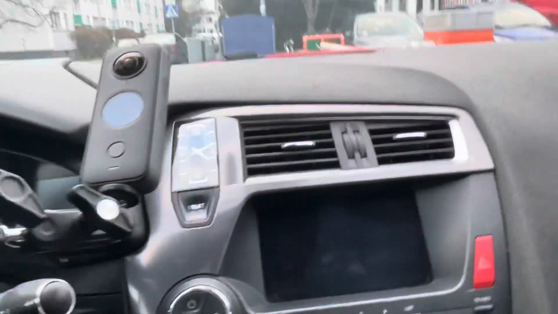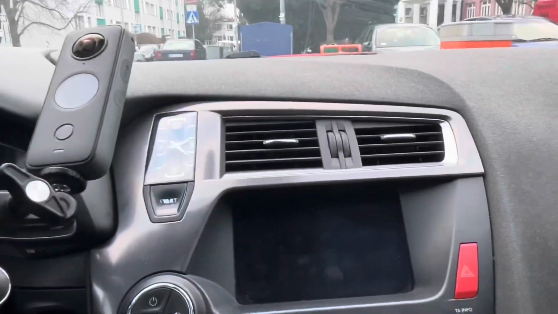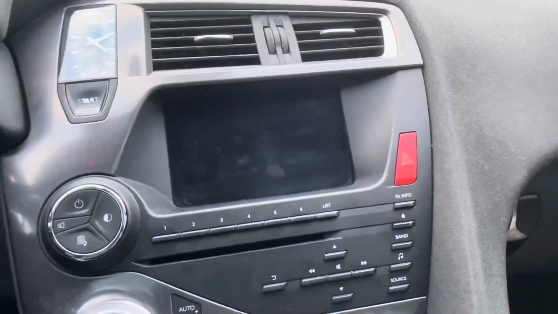Hi guys, you might be wondering why I set up a camera like this, right up here in front of a watch. That's because I'm gonna show you how to set up that watch with your radio being broken. You can see the radio is dark. Well, it's dark because the car is off. Well, rest assured, it's also dark when it's on.